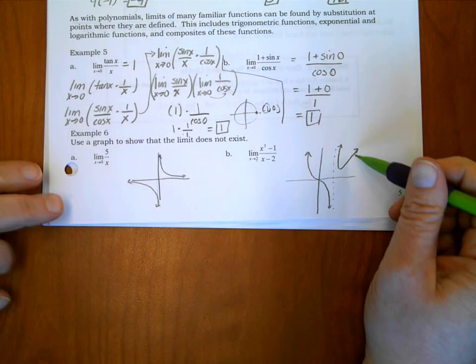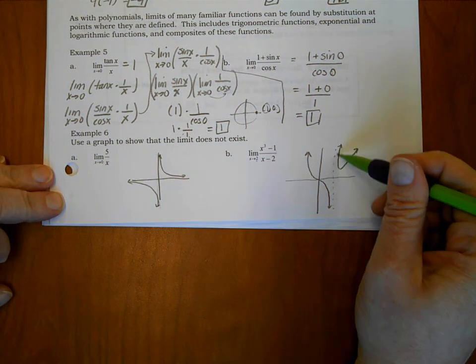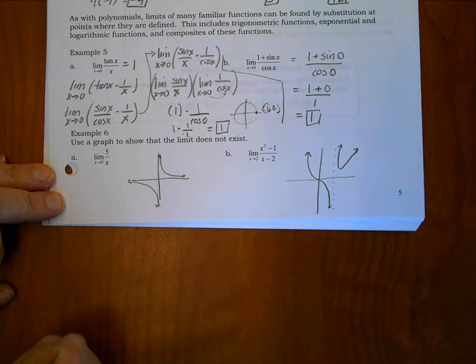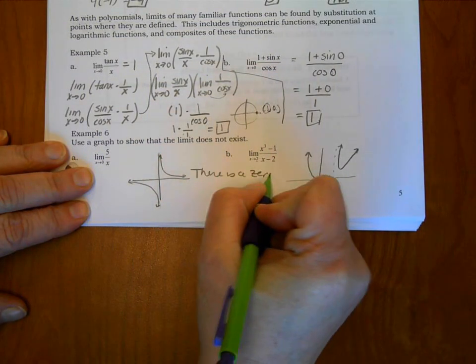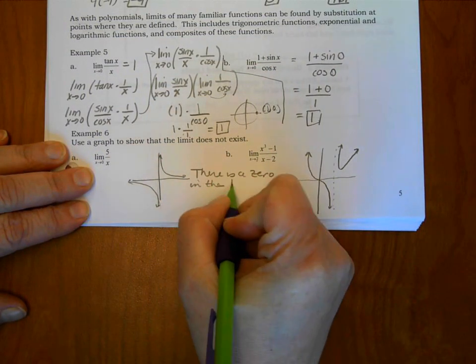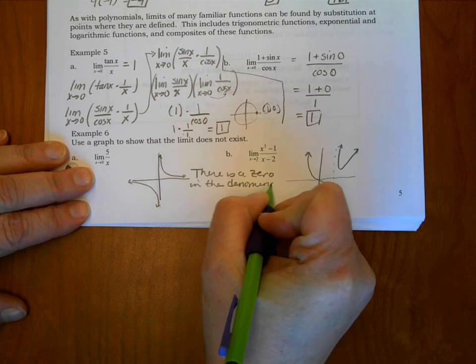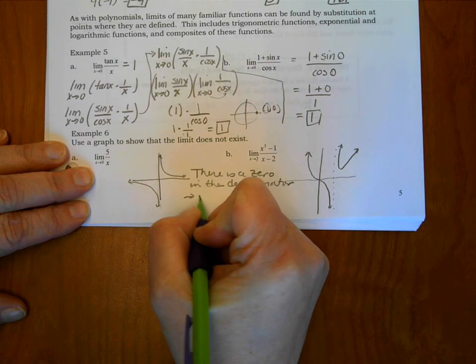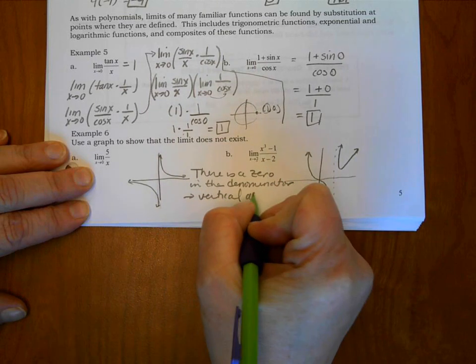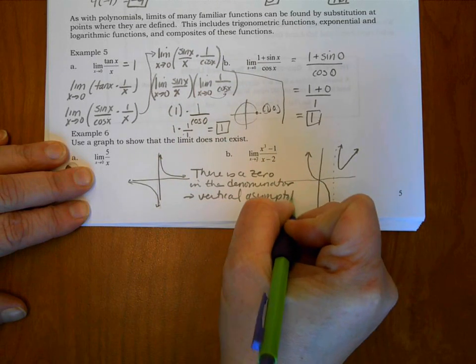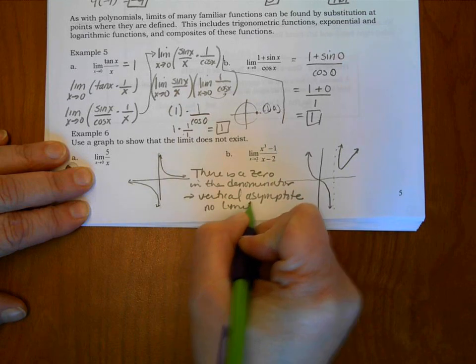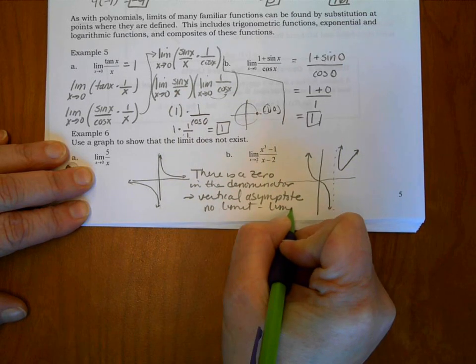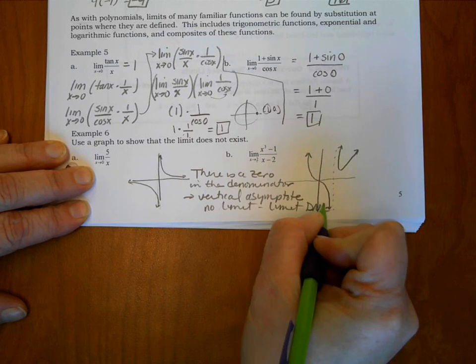I've got a vertical asymptote. As I approach 2 from the right, it's shooting up. I've got a vertical asymptote. So because there is a 0 in the denominator, it's causing a vertical asymptote, which means no limit, or the limit does not exist.